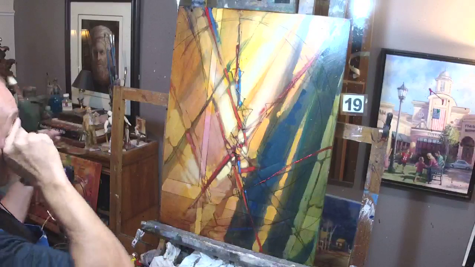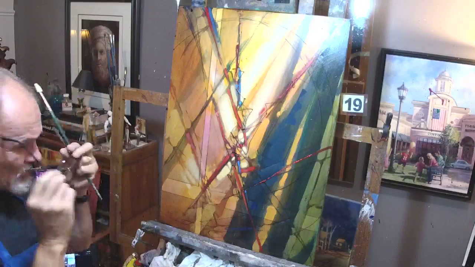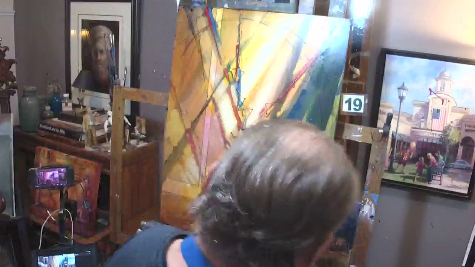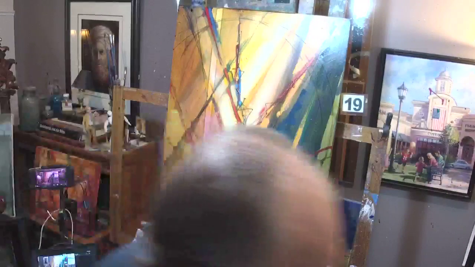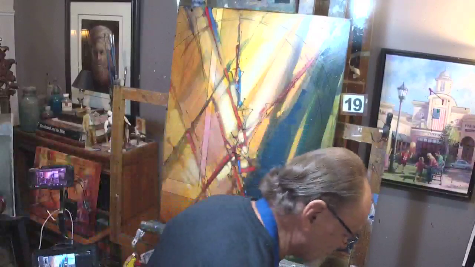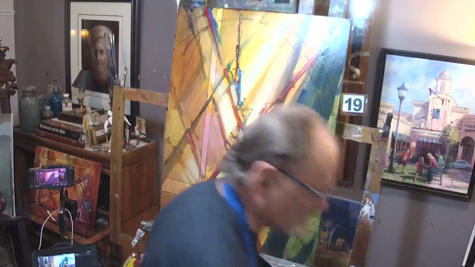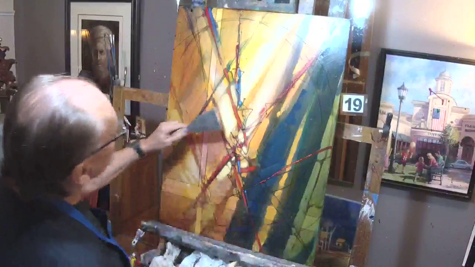And one of the final things that I'll probably do on most of these paintings is some palette knife painting. Of course, I'm calling this in my hand a palette knife. It's actually a hardware builder's tool.